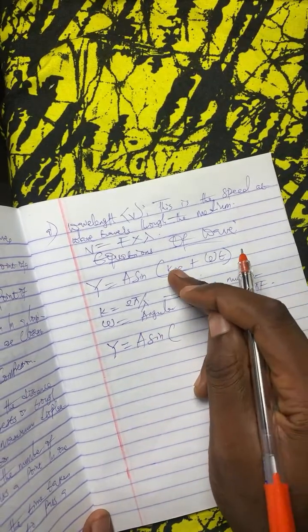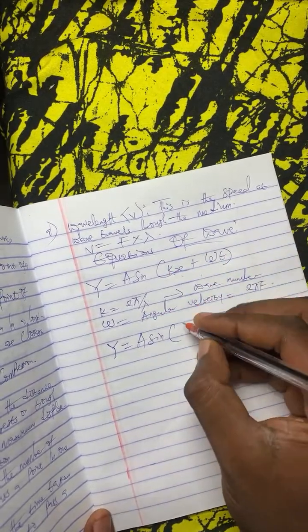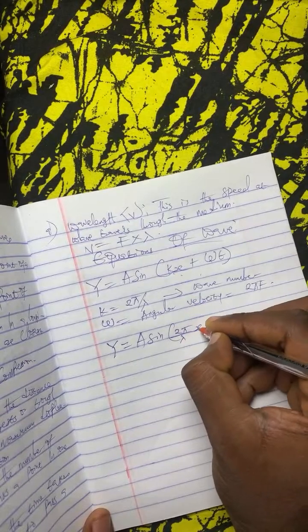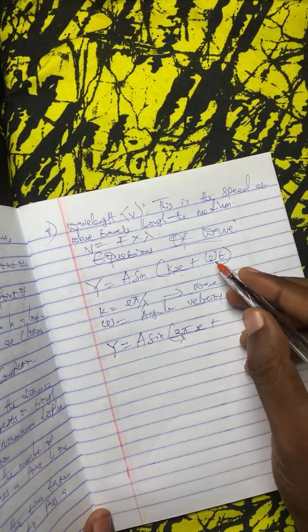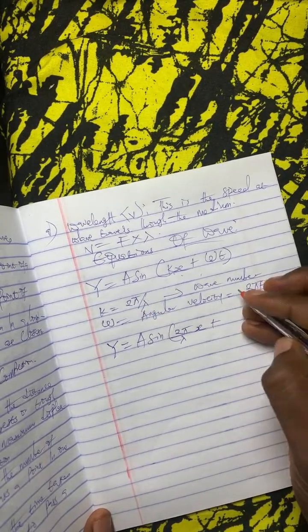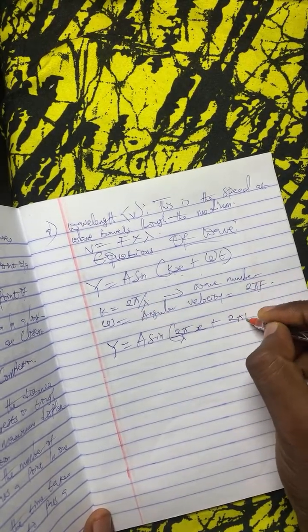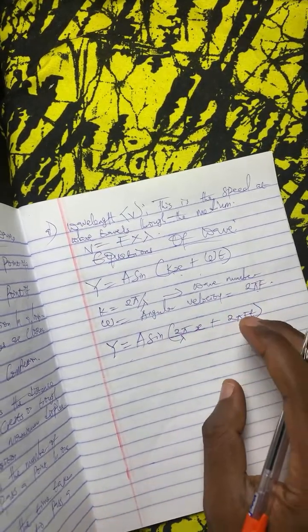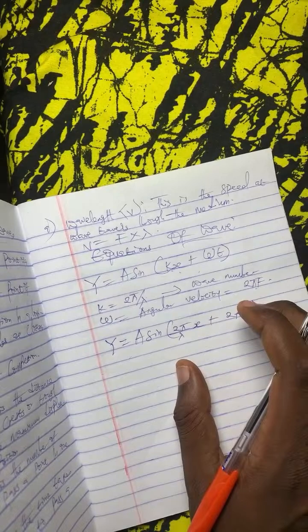So the equation of wave can be rewritten as y is equal to a sine. Instead of putting k, which is my wave number, I'm going to put 2 pi over lambda times x, plus. Now instead of putting omega, what am I going to put here? 2 pi f, 2 pi f t. This is a typical equation of wave. Are we together now?